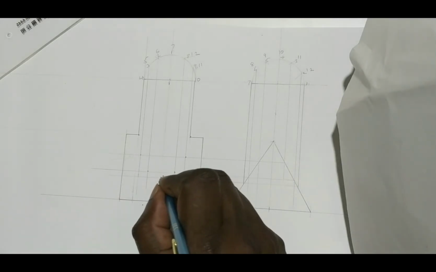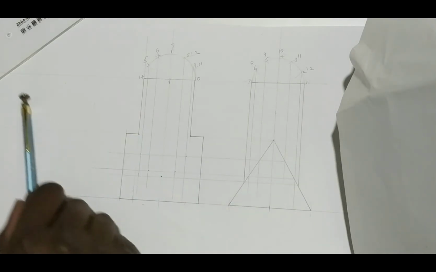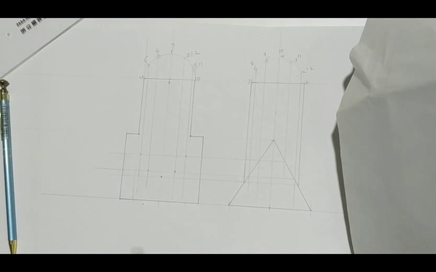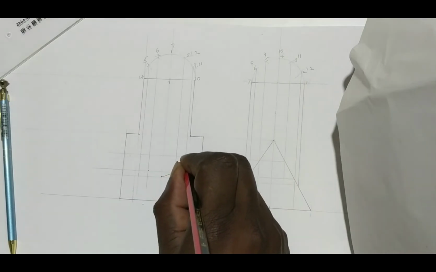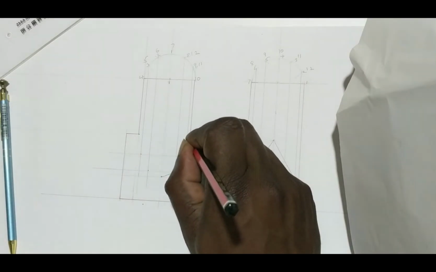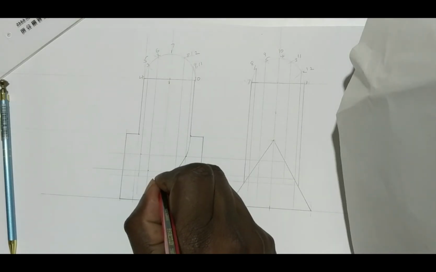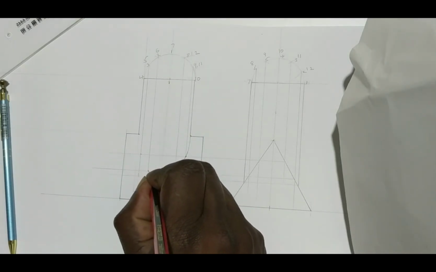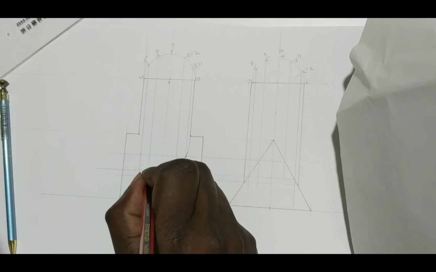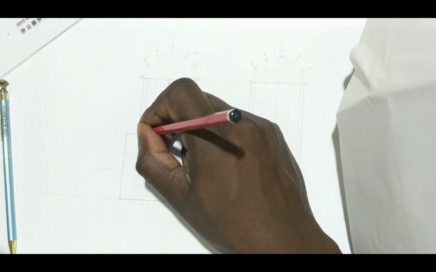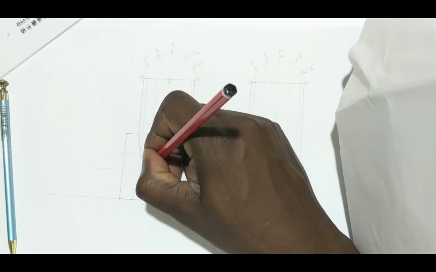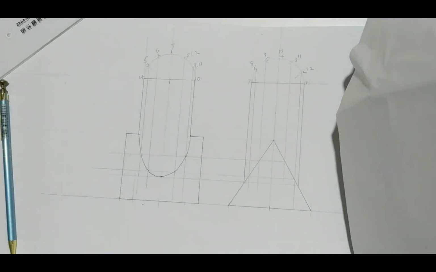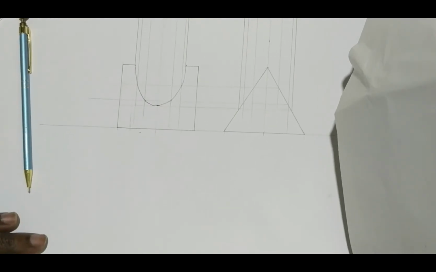So after that, you join these using a smooth curve. And that will be your line of intersection.